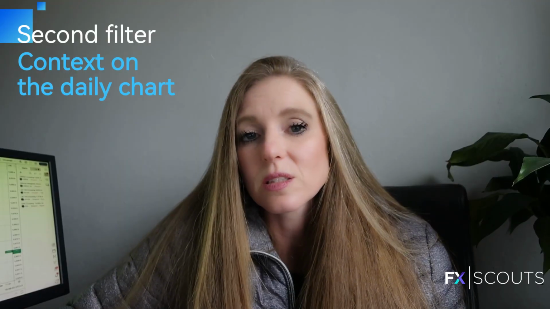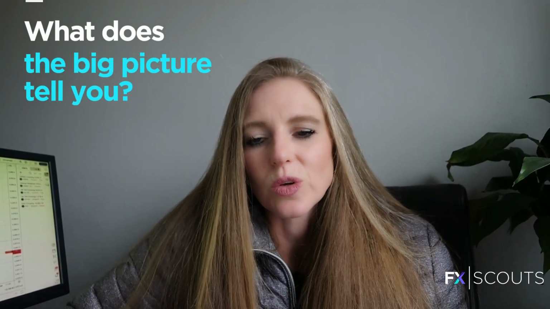The next filter, which I find particularly powerful, is looking at the context on the daily chart. So before using the ORB, you're going to ask yourself, what is the big picture actually telling you? The best and the most powerful ORB trades generally align with the daily chart. So here's what you're going to look for.